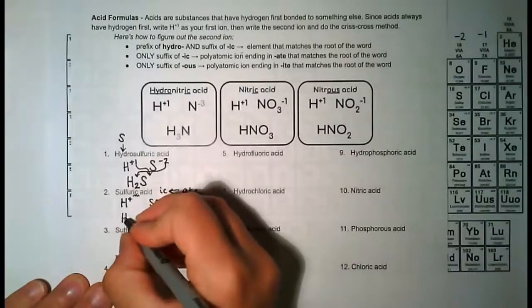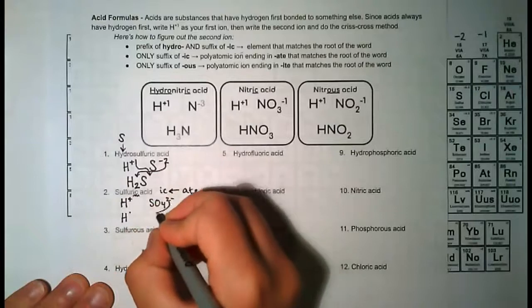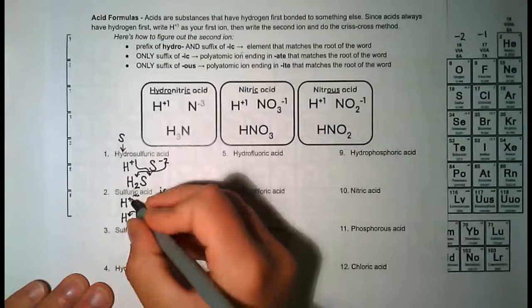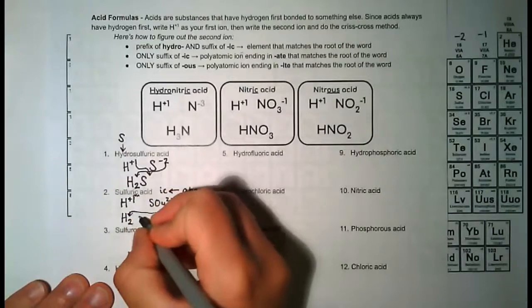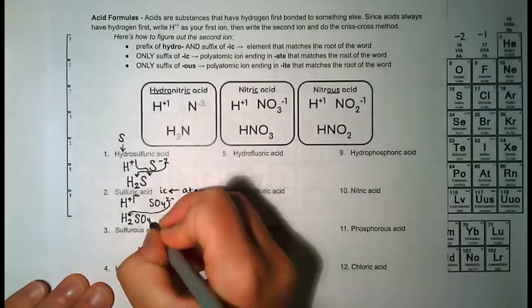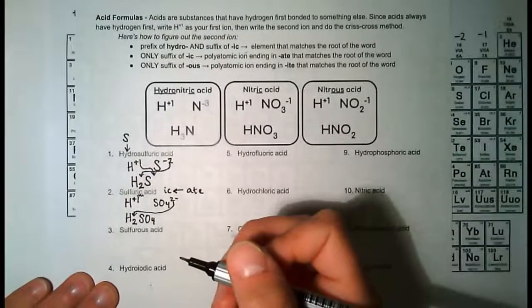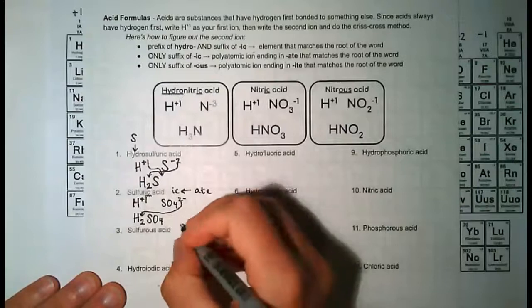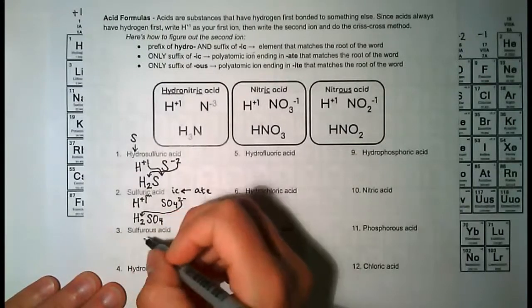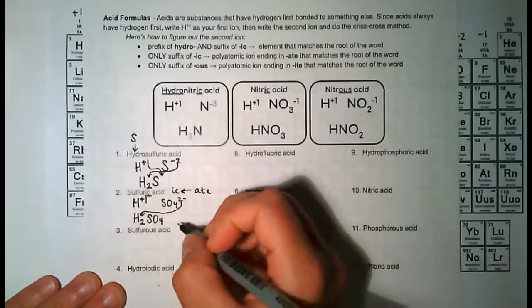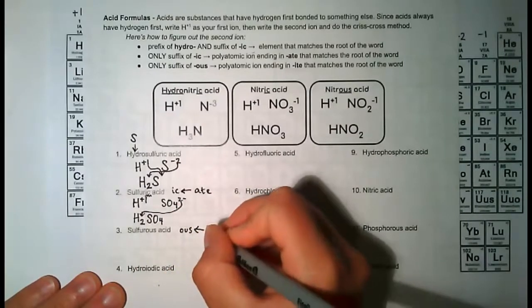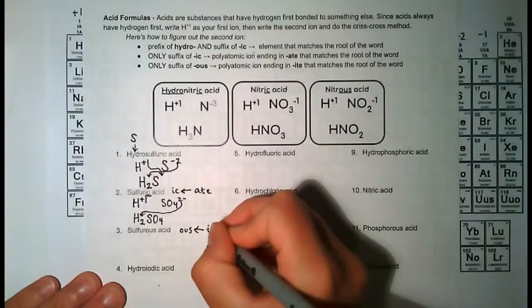So we are going to do our crisscross. This 2 comes down here, H2, and then it's just going to be +1, so we only have one SO4, one sulfate. Then we have sulfurous acid. That ous, there's still no hydro prefix, so we know it must be a polyatomic ion, but that ous indicates that it was from the ion that ended in ite.